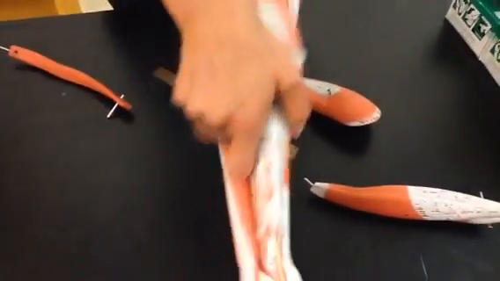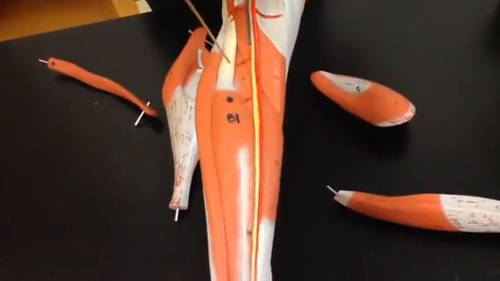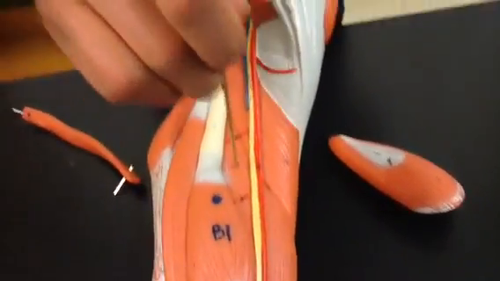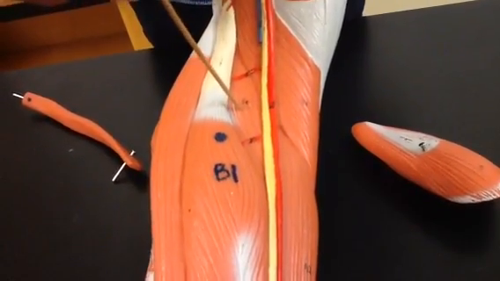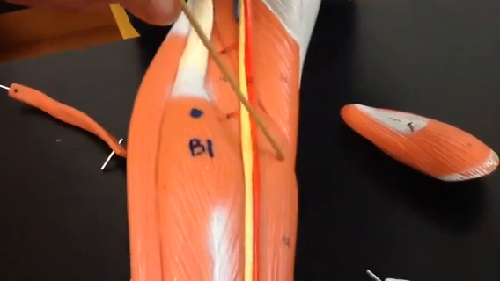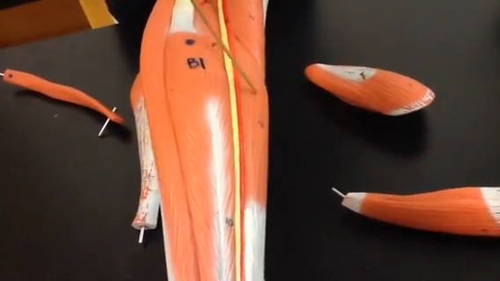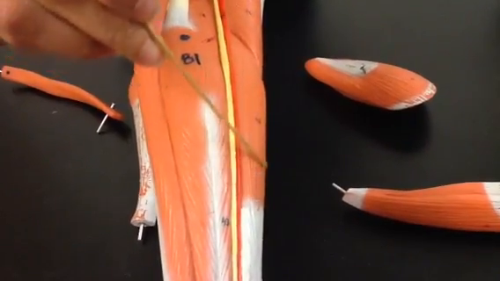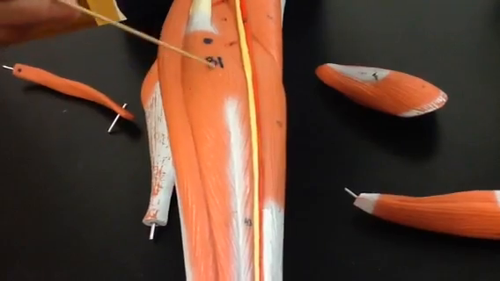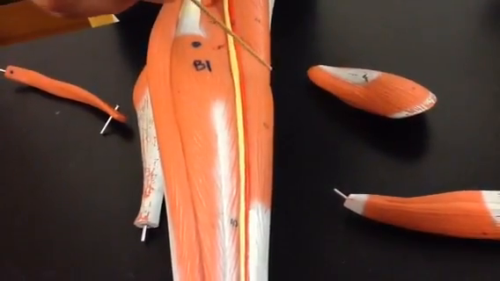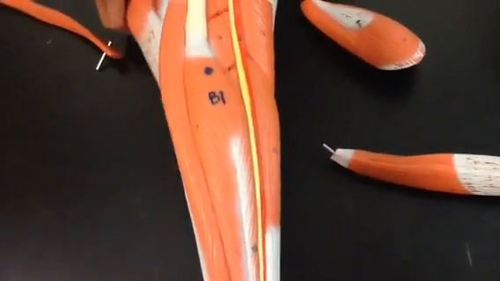We'll have 3 more muscles of the leg, deeper muscles. So this one right here, that's the deepest one, this is going to be your tibialis posterior. And then this long muscle here is going to be your flexor digitorum longus. And this one is your flexor hallucis longus. Okay, so you're responsible for these 3 muscles in the deep leg. I think that's it.